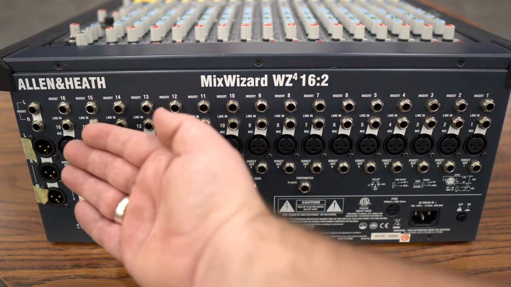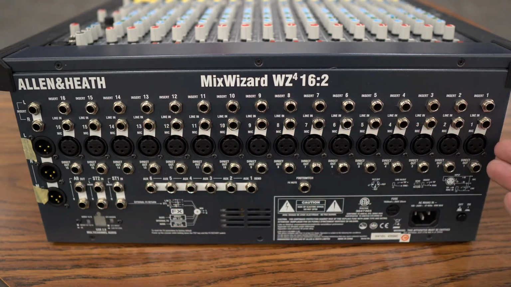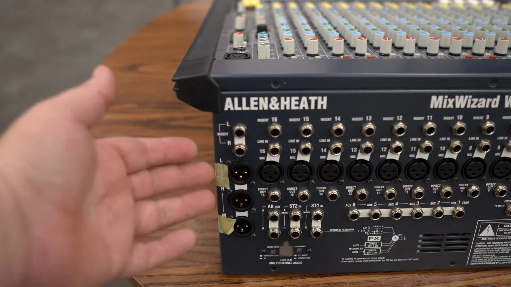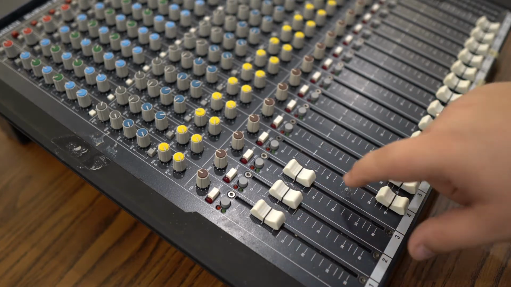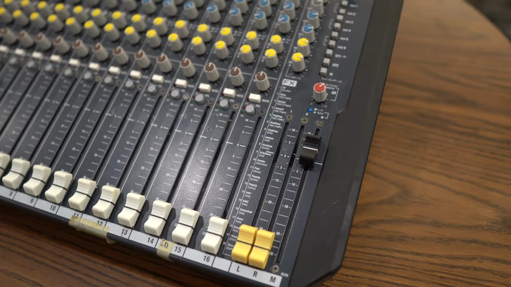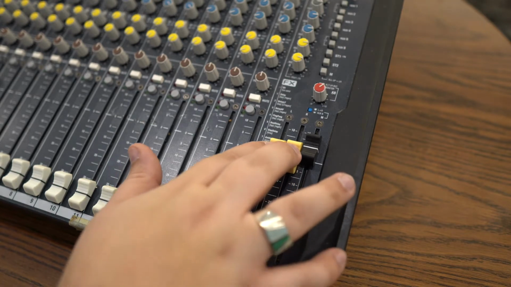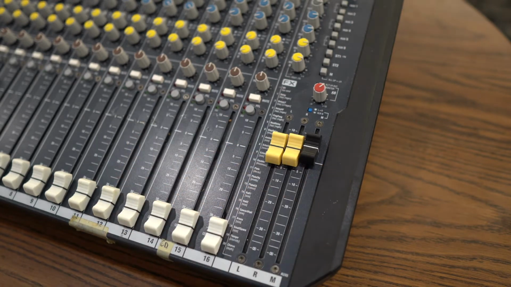This is an analog mixing console. Here are your inputs, and here are your outputs. These are called faders. They control the volume of each of the channels. These are the main faders. They control the volume of your main left-right output.